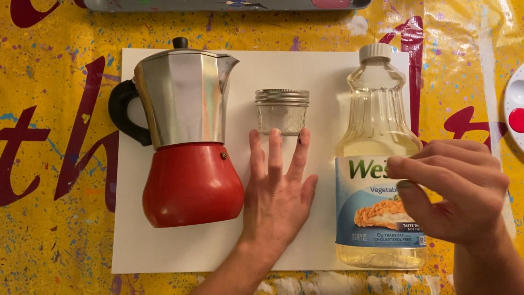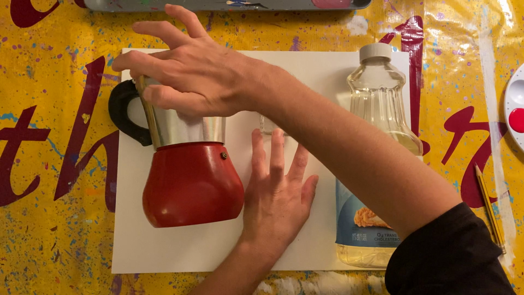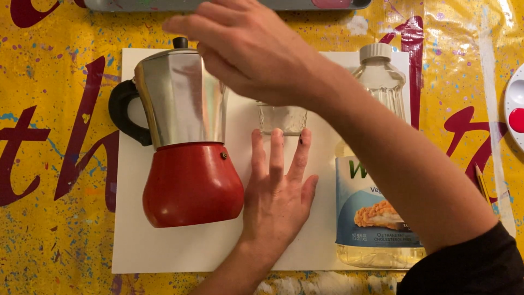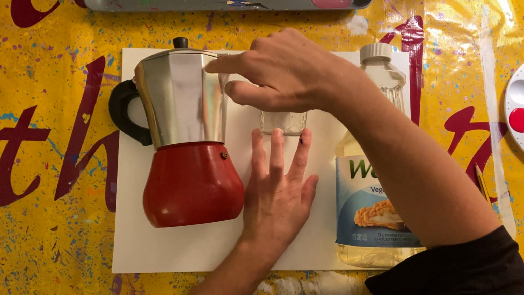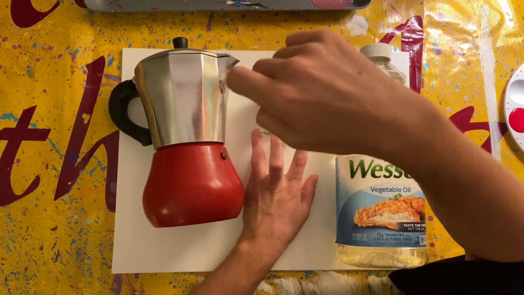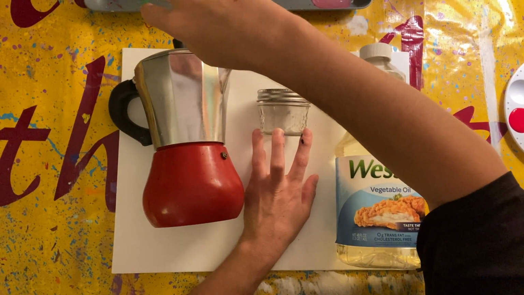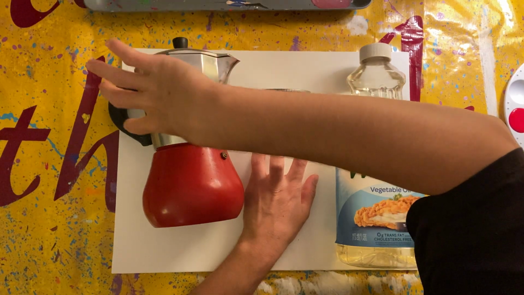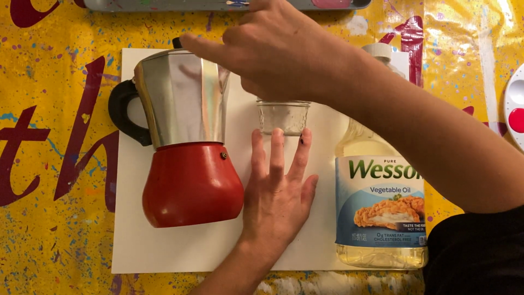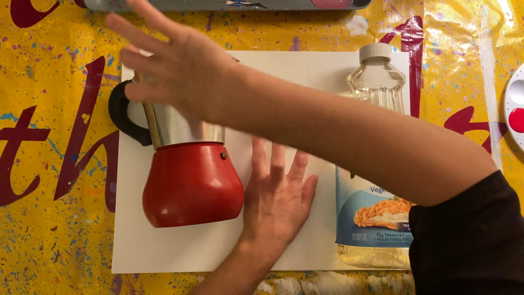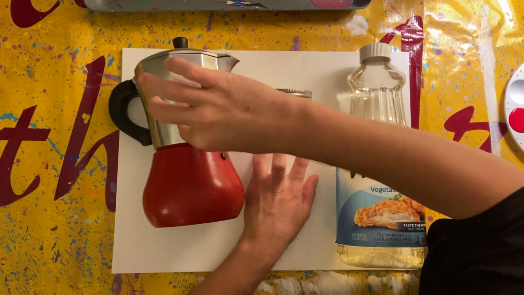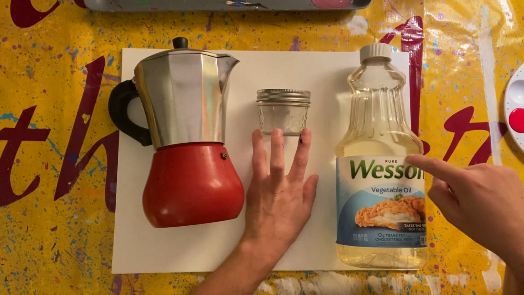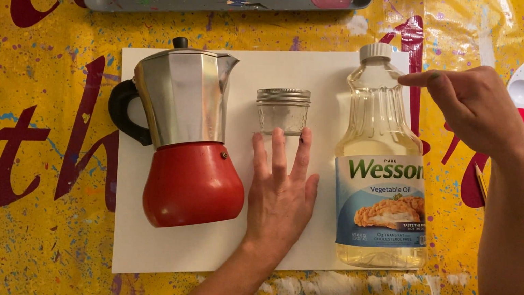Now, what I mean by that is that we can see on the espresso pot that there are 4 individual spaces. We can also see that it's wider at the top than at the bottom. So we don't lose any of the spaces. We don't change the number. The width changes. We can also see this on the vegetable oil bottle.